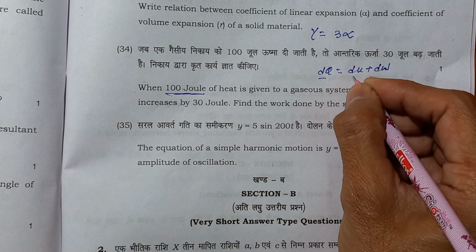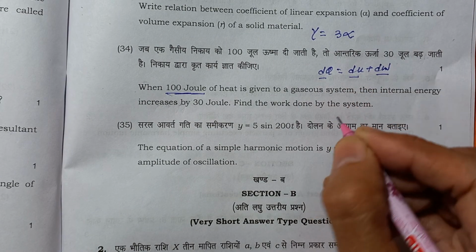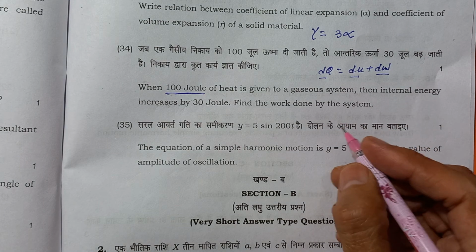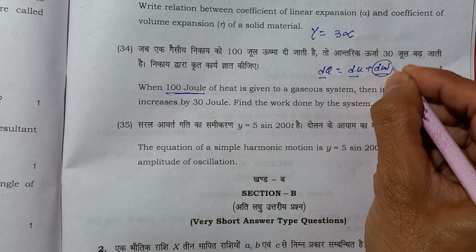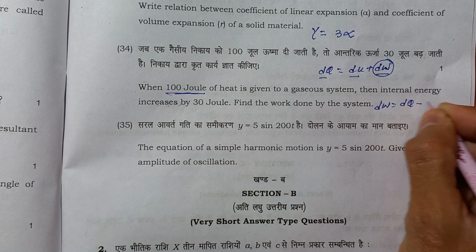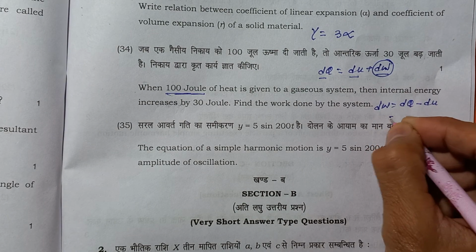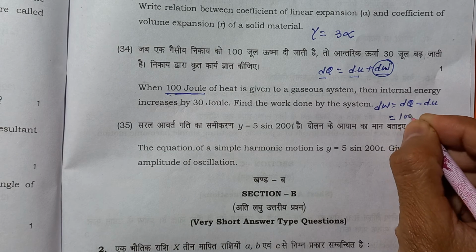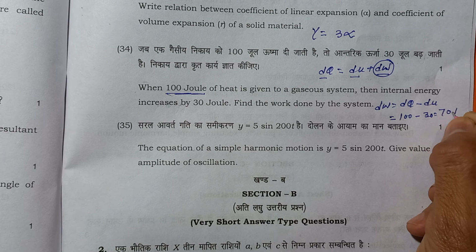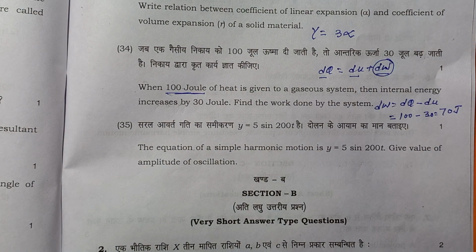Heat given to system, internal energy, this is work done. Here you can see we have to determine this: dQ minus dU. dQ is given 100 joule and internal energy 30. The right answer will be 70 joule.